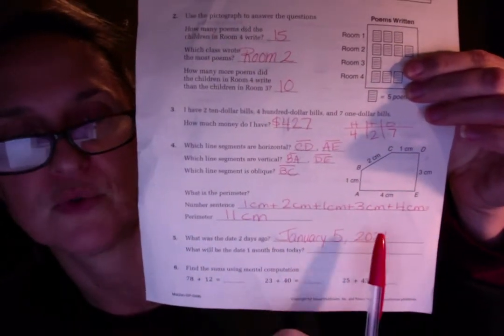What was the date 2 days ago? Well, the date I'm doing this is 1/7/21. So the date 2 days ago for me would be, you don't count today, you skip and count, right? 6, 5. So 2 days ago would be the 5th. So January 5th, 2021. We're still in this year even though we went back 2 days, it's still 2021.